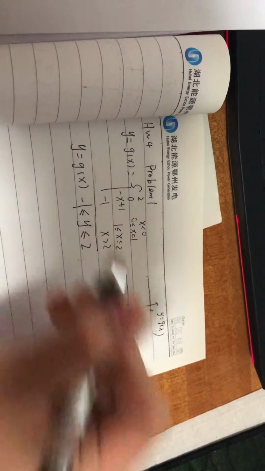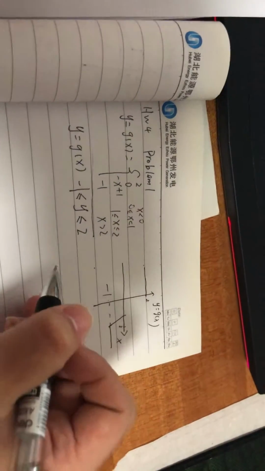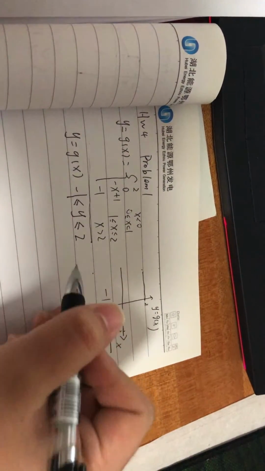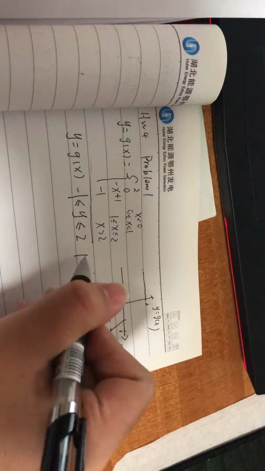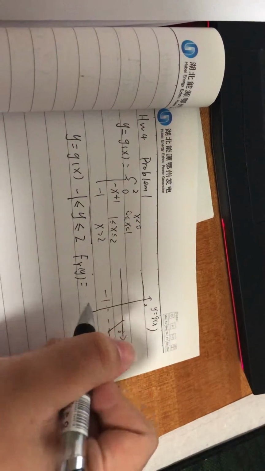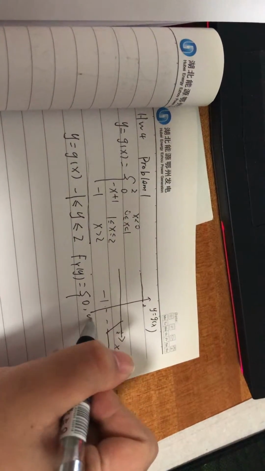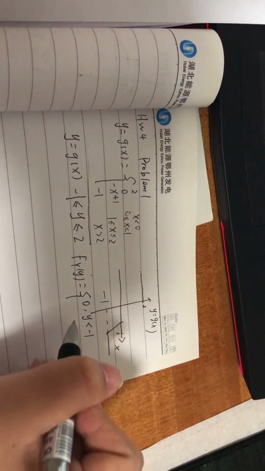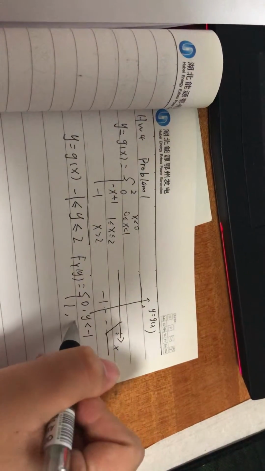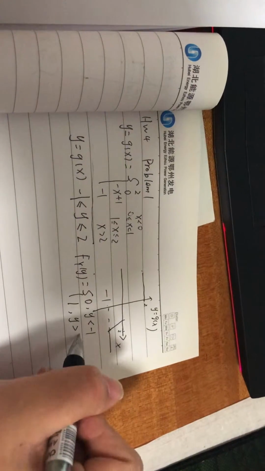According to the property of the function, we can get capital F_Y equal to 0 if y is less than -1, and 1 when y is greater than 2.